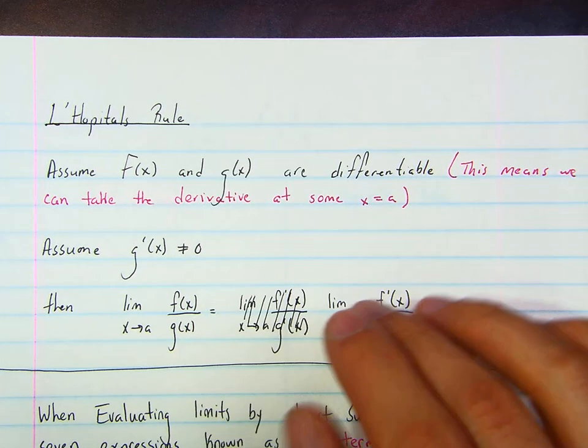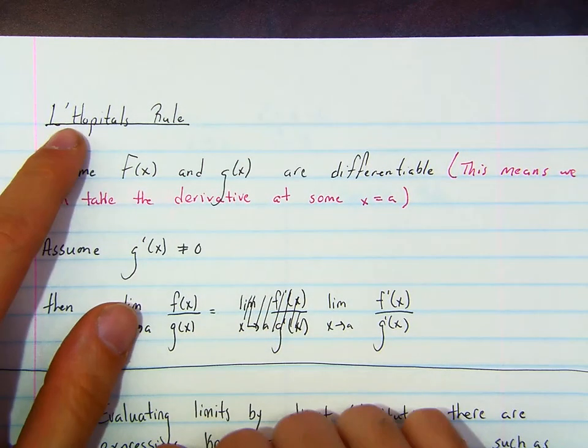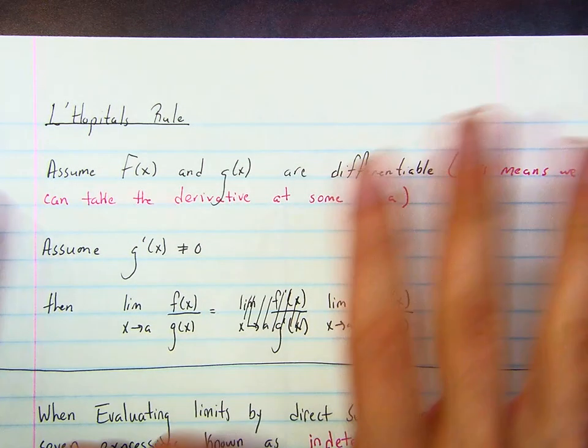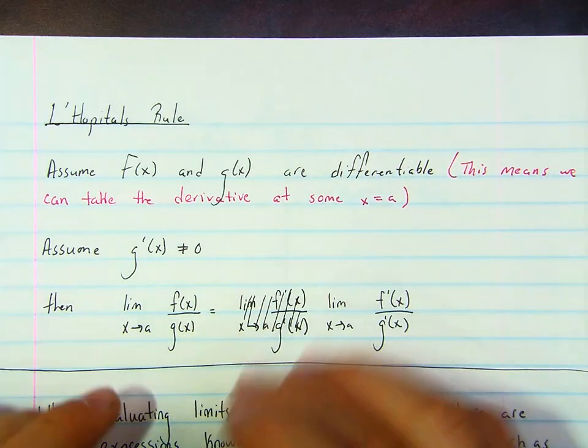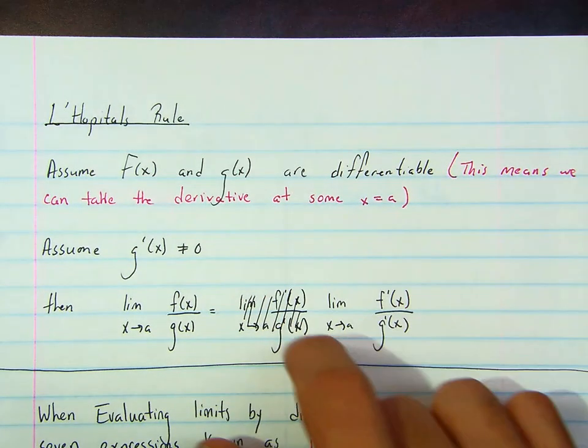Alright, welcome everybody, let's do this. Today we're going to go over L'Hopital's rule. Hopefully this video is going to be really short, really fast. It's a little tricky at first, but with some practice problems we'll get better.